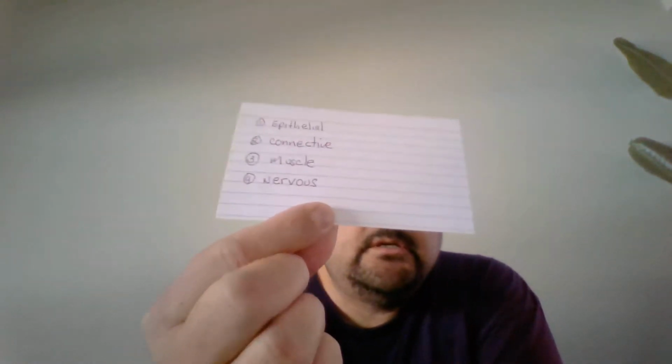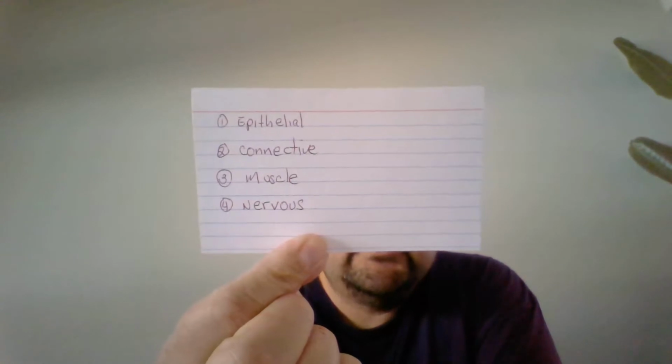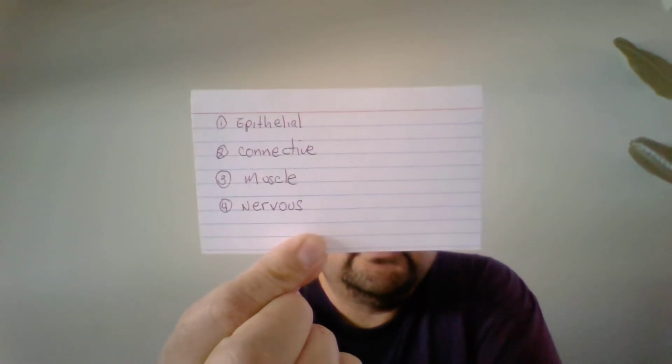Today I will be talking about the tissues. This is the card that I'm using, and it has the tissues on there so I can go ahead and stay on track. First, I will be talking about epithelial tissue.